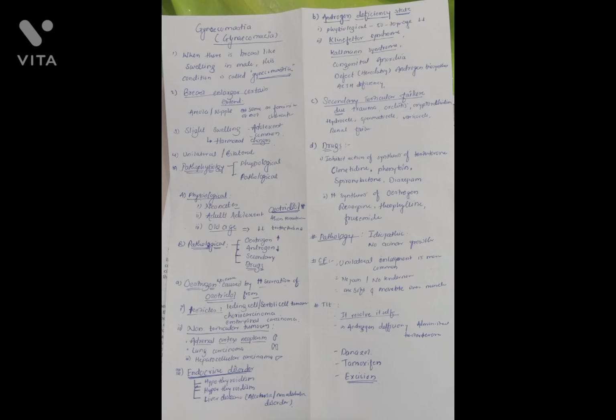Pathophysiology of gynecomastia. Physiologically, it happens in all age groups: in neonates, adolescents and old age. In adolescents, it is due to excess estradiol relative to testosterone. In old age, testosterone levels fall significantly.